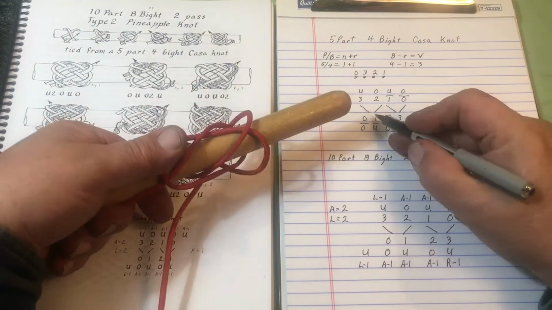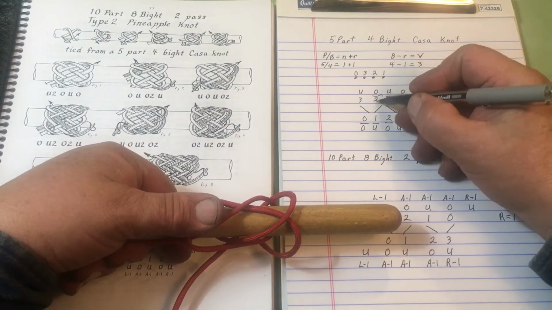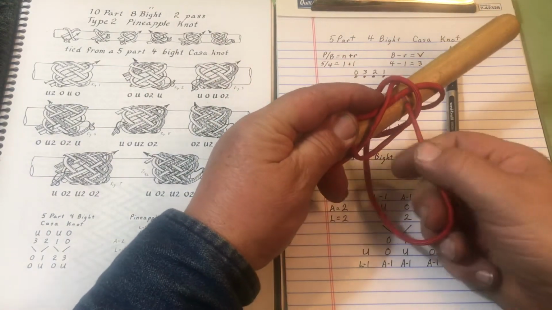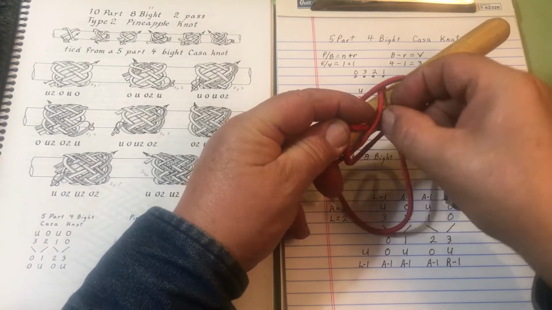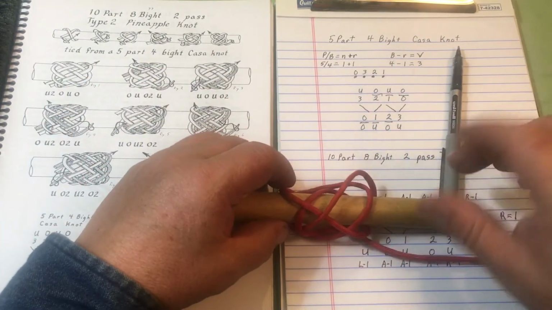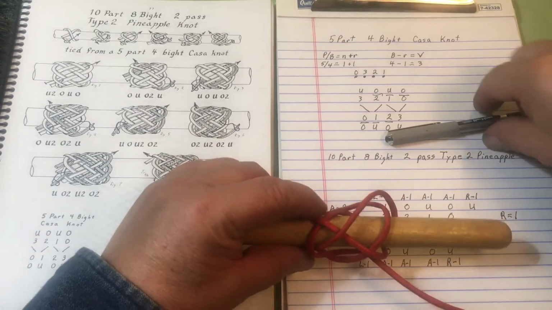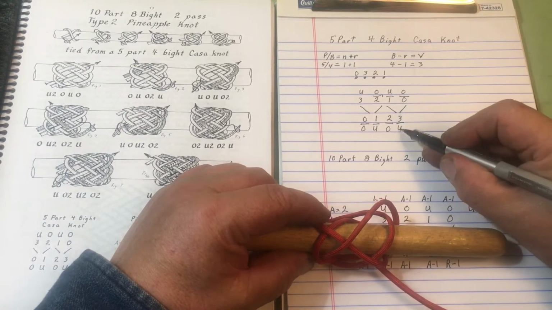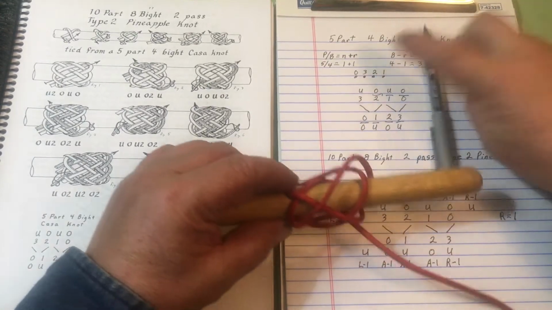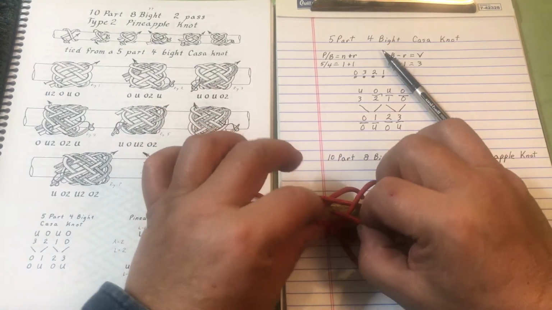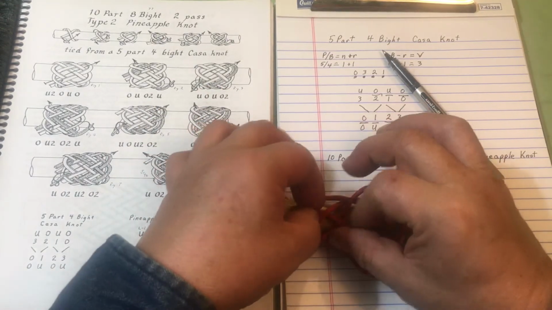Now, we're on the top, looking for the 2, which is right there, so it's over, under, over. And we are just splitting our tracks. Over, under, over. Now, we're on the bottom, looking for the 3, so it's under, over, under, over. It's under, over, under, over.